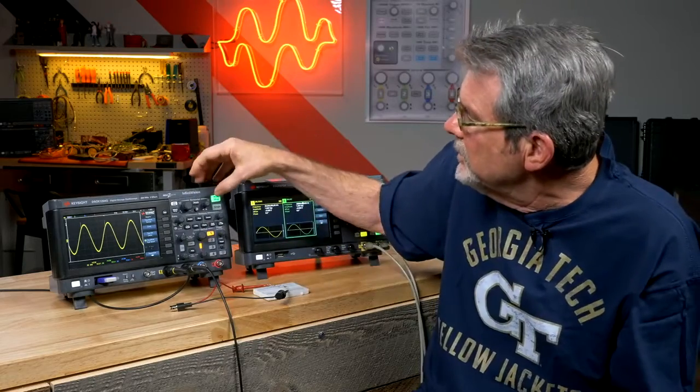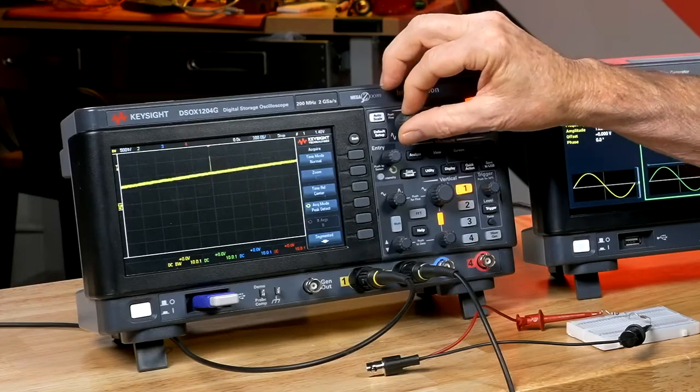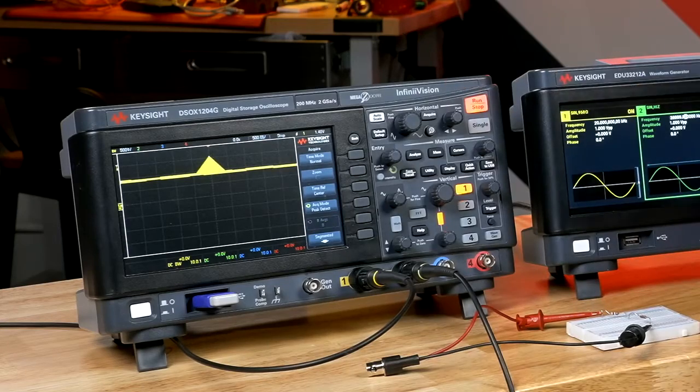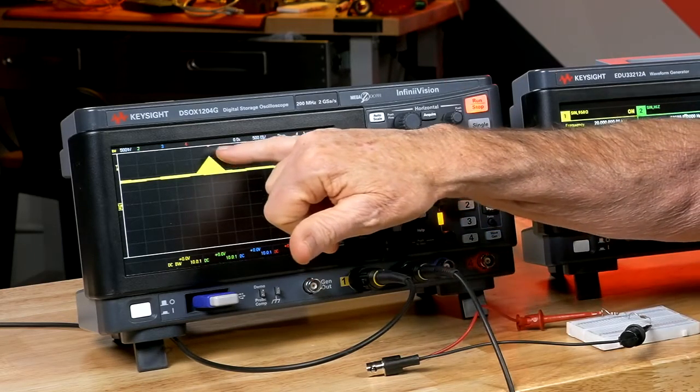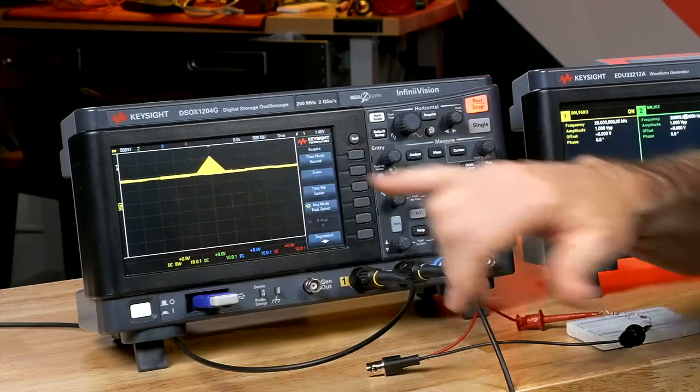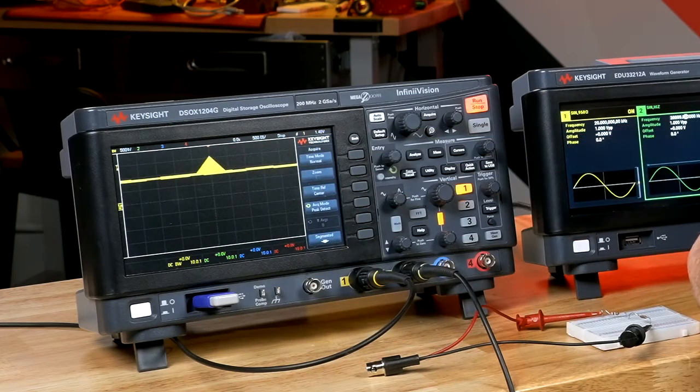The trade-off though, if I press stop and zoom in, you can see that I have very little detail. I actually just captured one point up here, one point over here. We don't have a lot of detail. So let's take a look at another example of a different signal where another acquisition mode might help us.